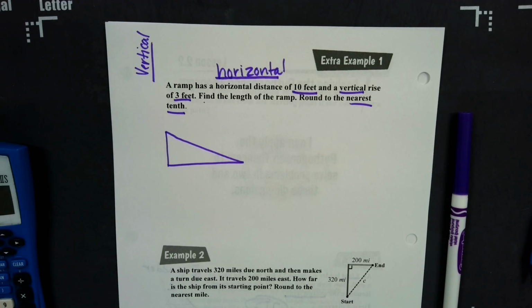There you go. And it says, it has a vertical line of 3 feet, so which one is that vertical?